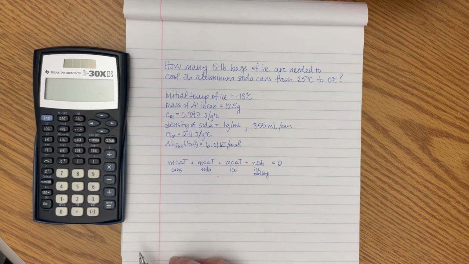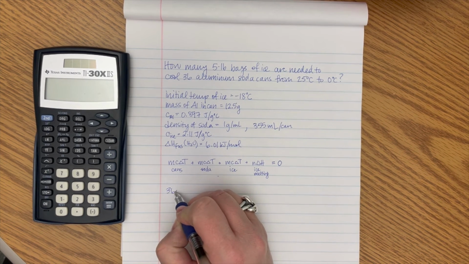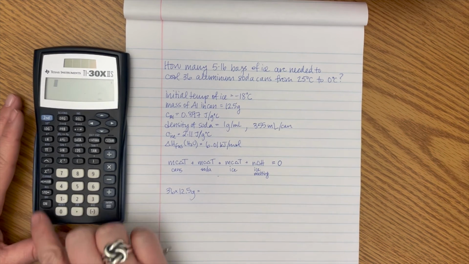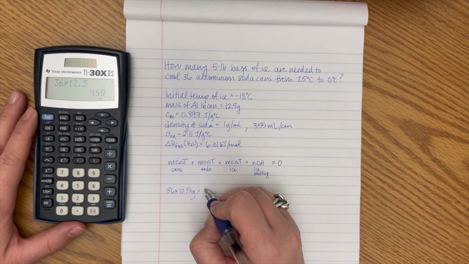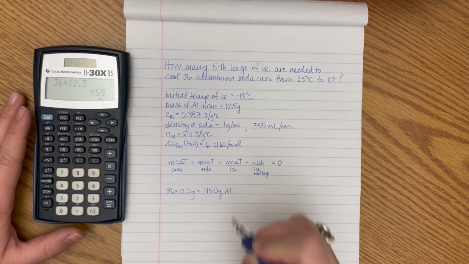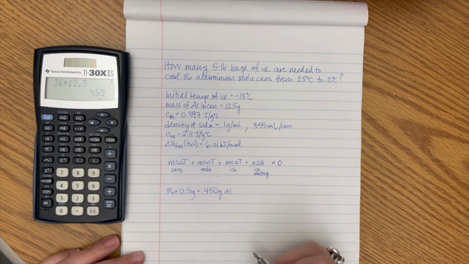We're starting with our cans. We have 36 cans, and there's 12.5 grams per can. So that's going to give me 450 grams of aluminum. We've got the C, and we've got the delta T. They're starting at 25.